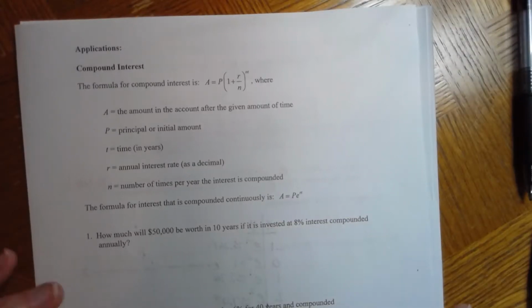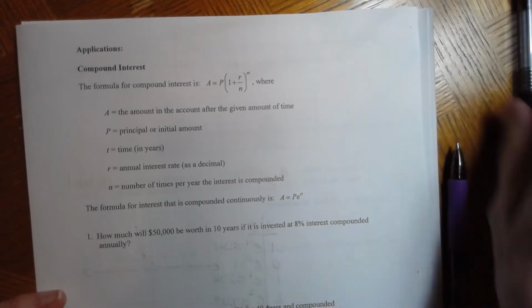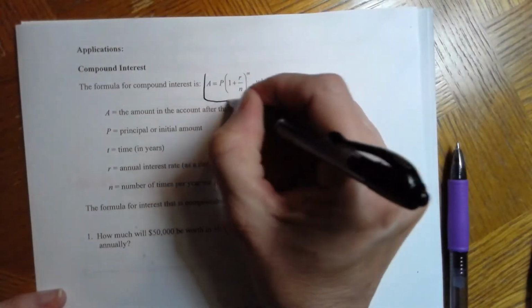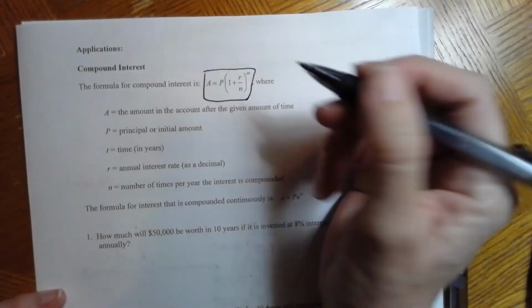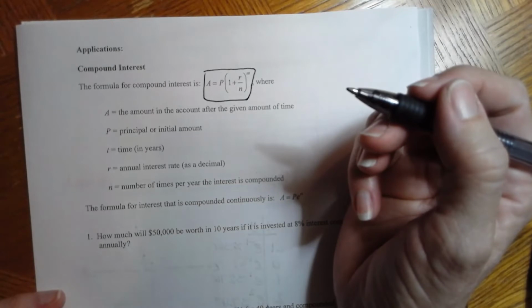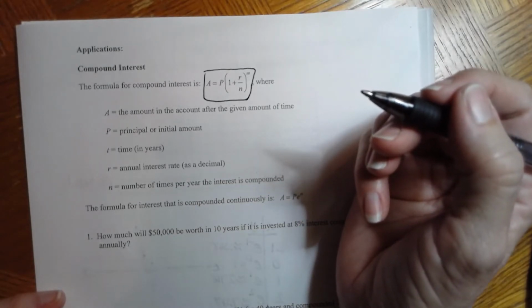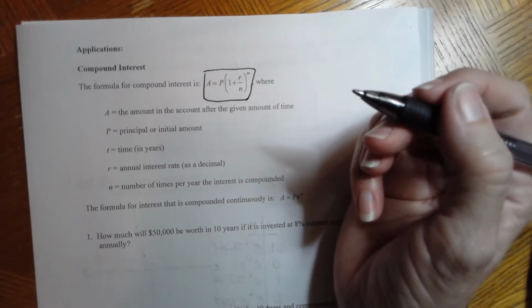So now we're going to do the word problems from section 4.1, and you do have to have these formulas memorized. We're talking about compound interest, and this is if you're compounding monthly, quarterly, annually, those kinds. I used to have my students call the banks and get their interest rates, but right now interest rates are not so good, so I will not make you call your bank and find out the interest rates.